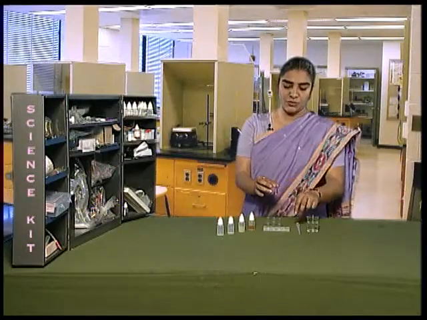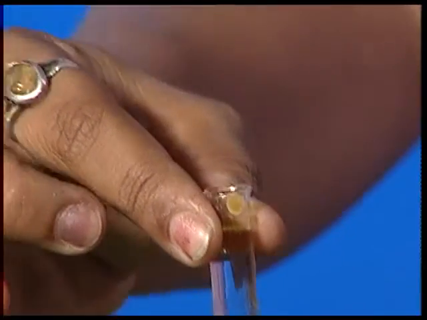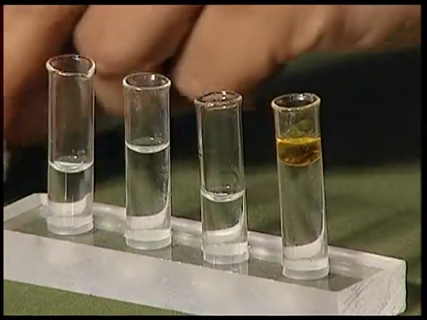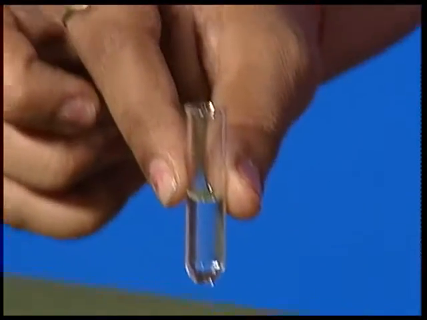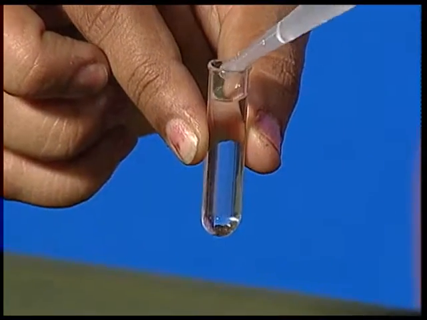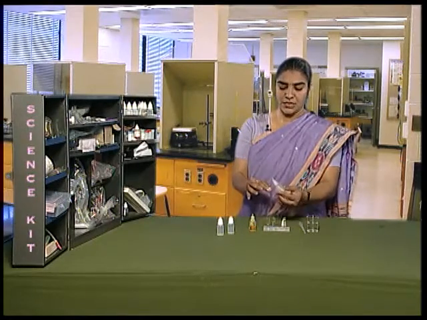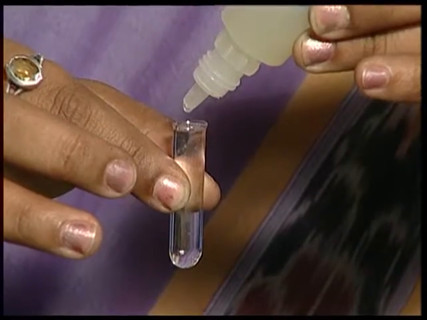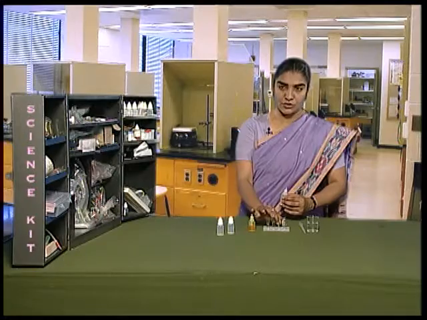Take a test tube, add a few drops of cooking oil. Keep the test tube back in the test tube stand. Take another test tube, fill it with water, add a few drops of lemon juice to it. Keep the test tube back in the test tube stand.